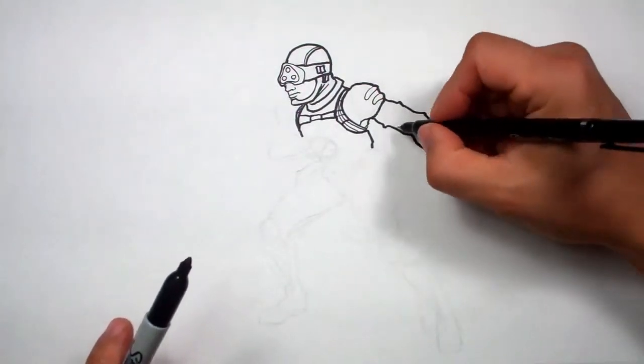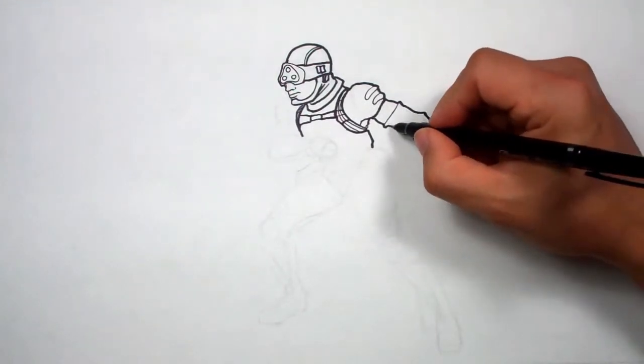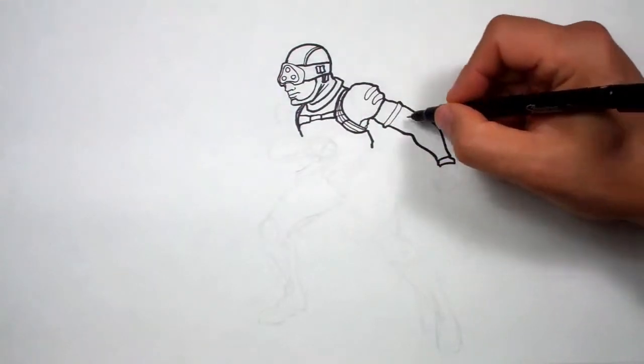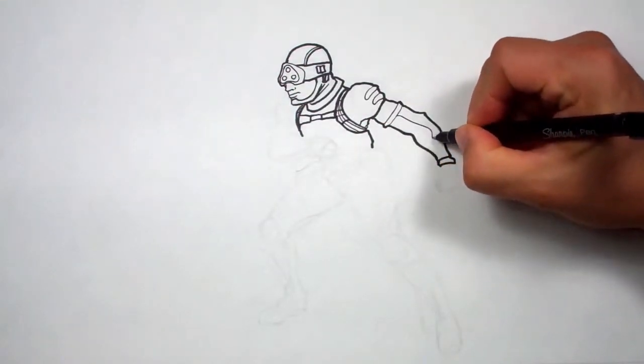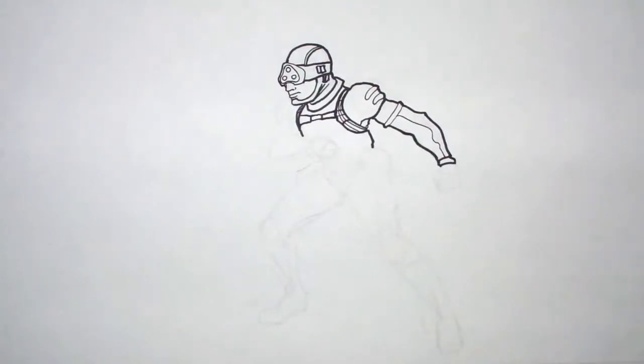So we're just going to connect it real quick, okay? Like that. And same thing with the other side. Just connect that. And I want to take care of the rest of this with coloring, but we're going to do something like this. And that'll at least give us something to draw, okay?